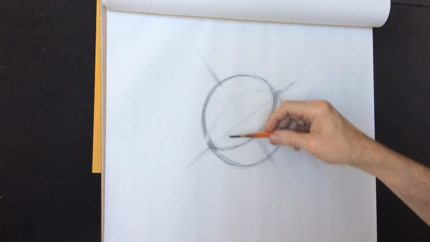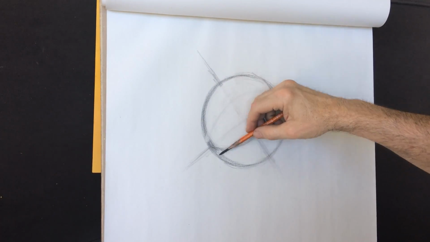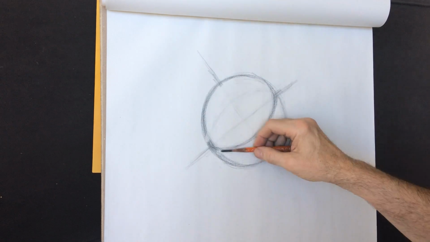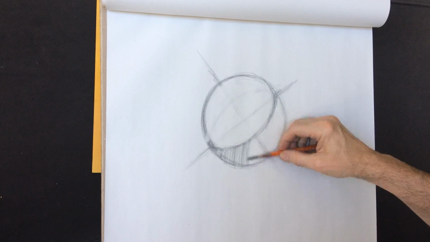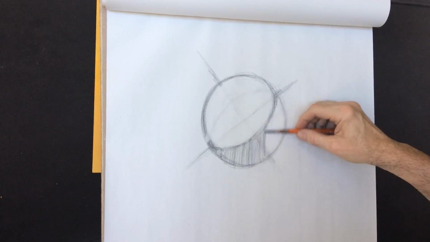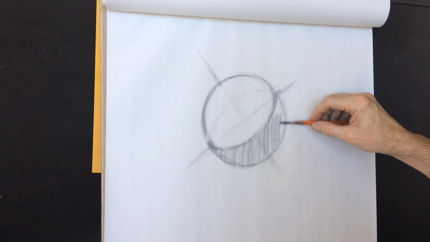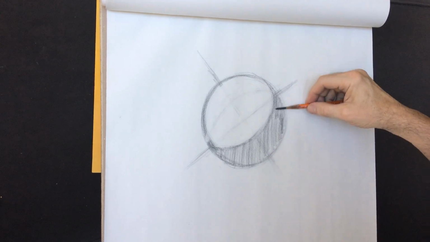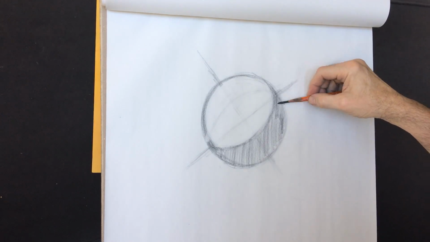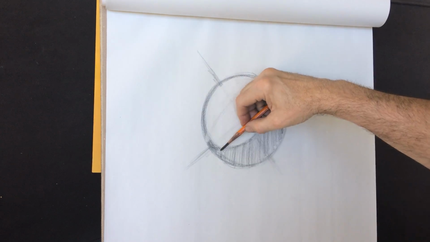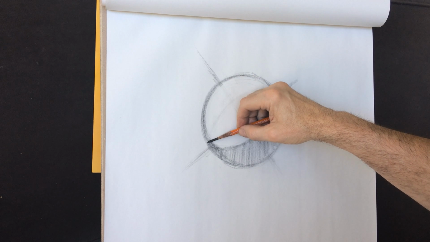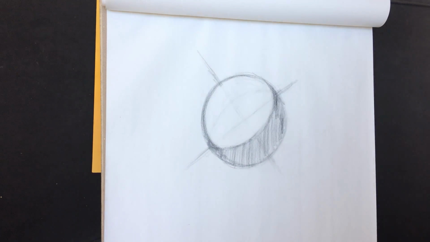But I like to start off with this idea of crescents. And basically I'm just going to shade this in. This is representing the dark side, the shadow side. I'm thinking of Star Wars now.